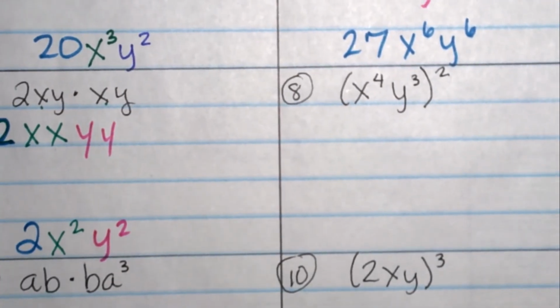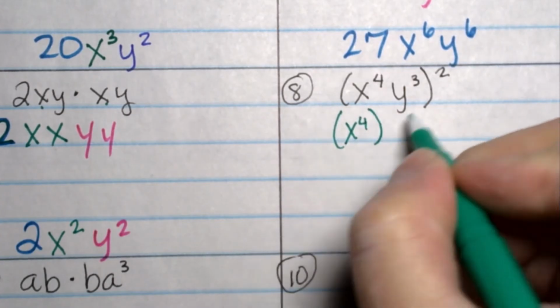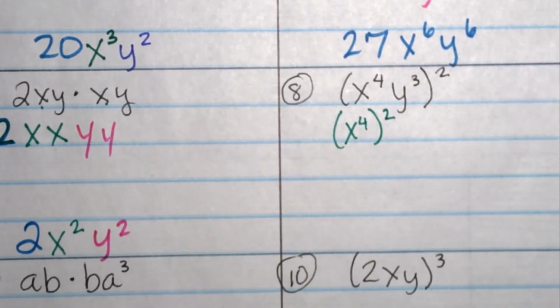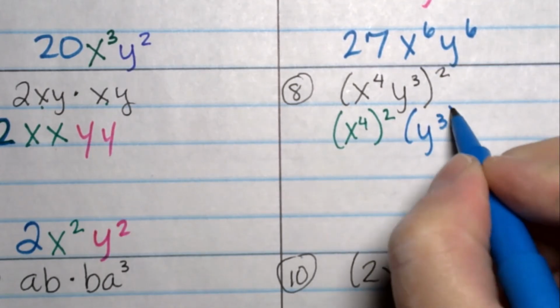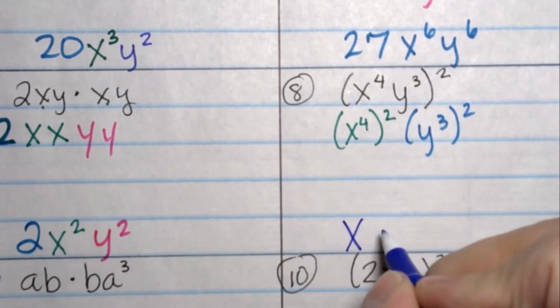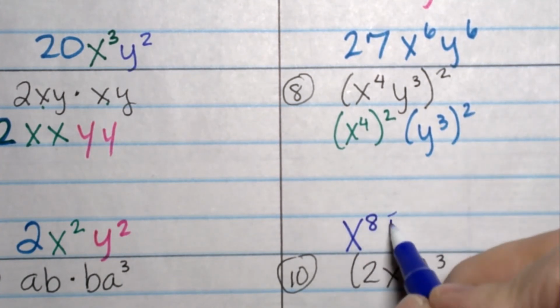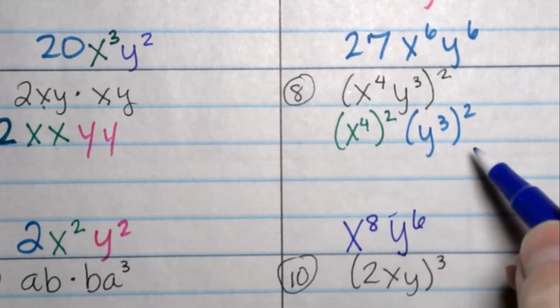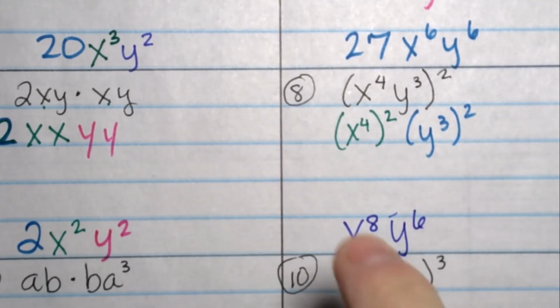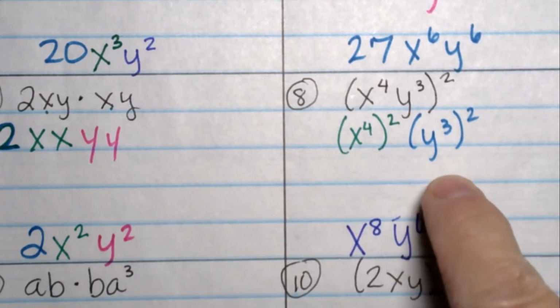Number 8, this is a power up. So the x to the 4th gets powered up to the 2nd power, and the y cubed gets powered up to the 2nd power. So our final answer is going to be x to the 8th, y to the 6th. And you can expand this out. You'd end up writing a lot. By the time you're done, there'd be 8 x's in a row and 6 y's in a row.